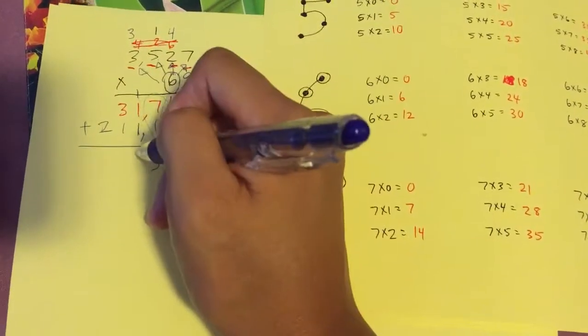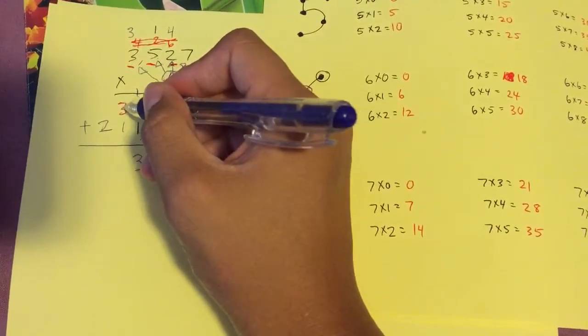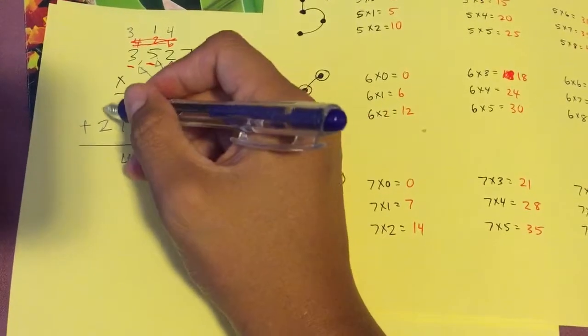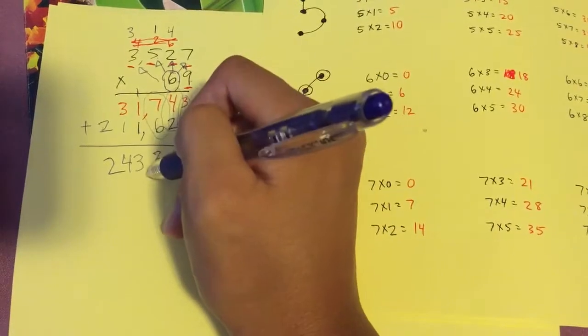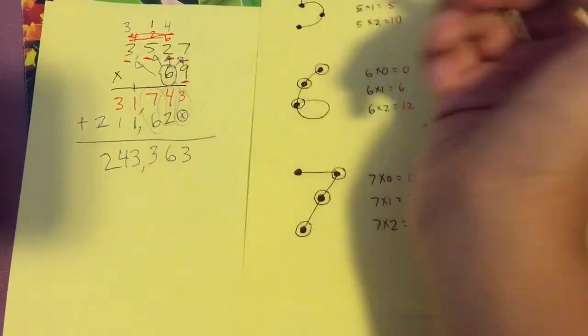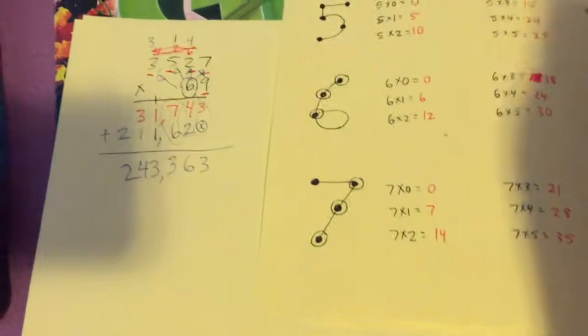1 plus 1 plus 1 is 3. 3 plus 1 is 4. 2 plus 0 is 2. And don't forget your comma. 1s, 10s, hundreds, comma, right there.